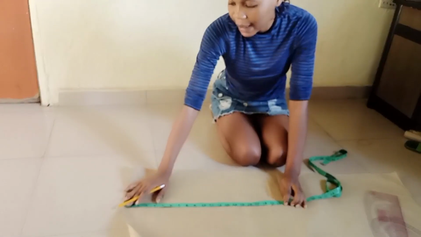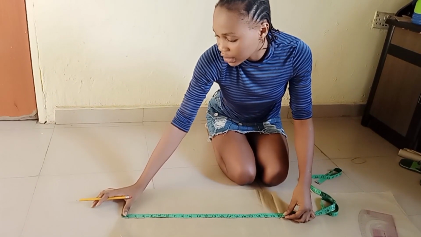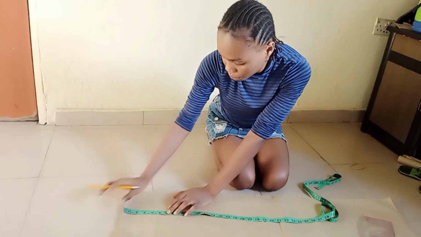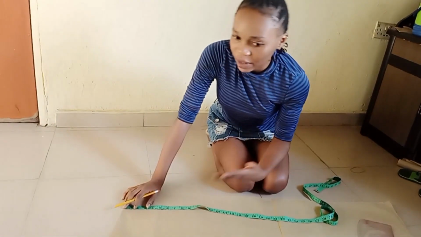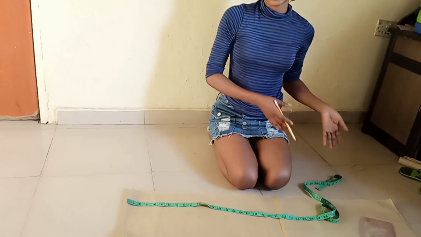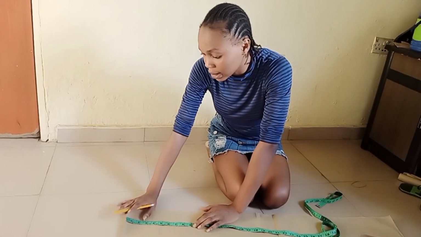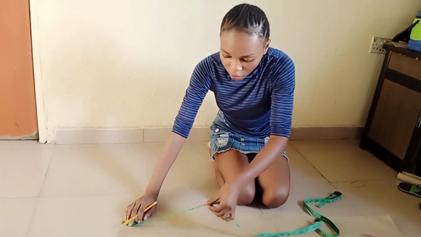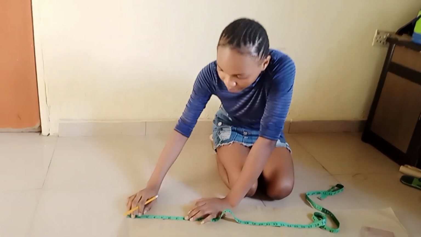Now my client's armhole is 14, so you divide it by 2, so that is 7. Sure you understand? Sometimes you can use 7, you can use 7.5. It depends on if the client is fat or a slim person. So my client now is a slim person, so you just place your tape rule on your pattern paper, so you measure it on the paper.